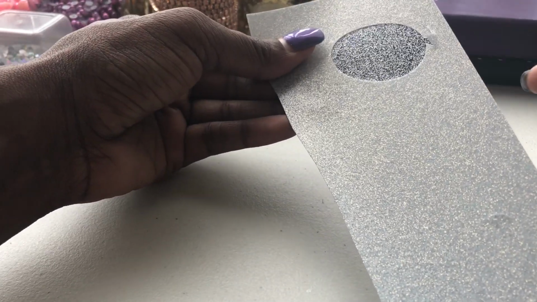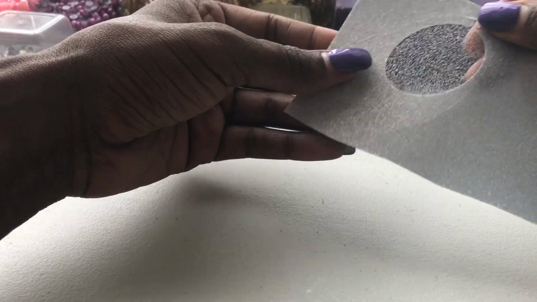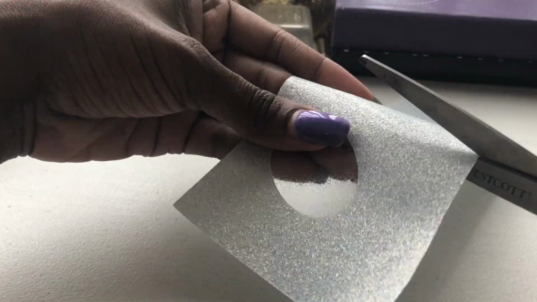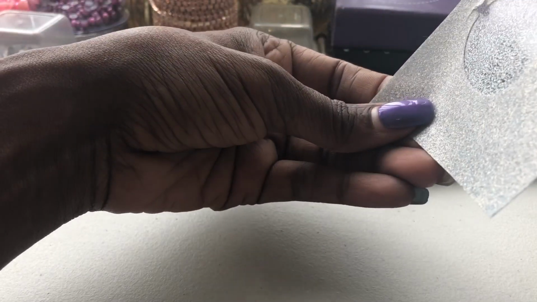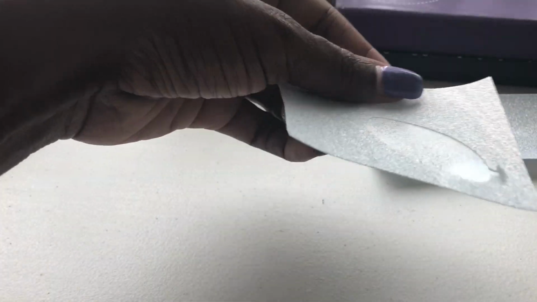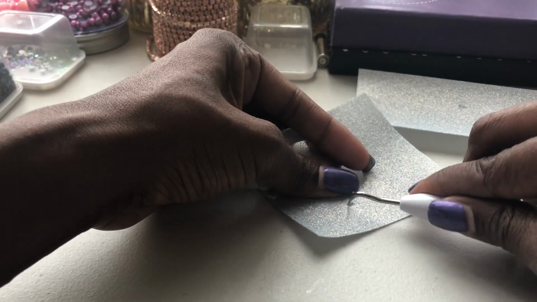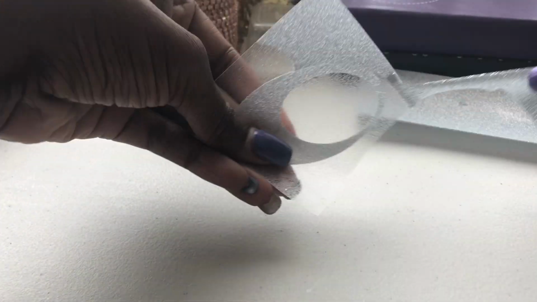Sometimes you should have your image in front of you so you can see what you need to weed and what you need to keep, because this can get really tricky. Matter of fact, I'm gonna cut this earring out. Okay, so I need to get the earrings. I'm gonna weed around this part right here. It's kind of tricky. Like I said, it's really hard to see, so make sure I got the right piece. Like I said, looking at the picture really helps you out though.